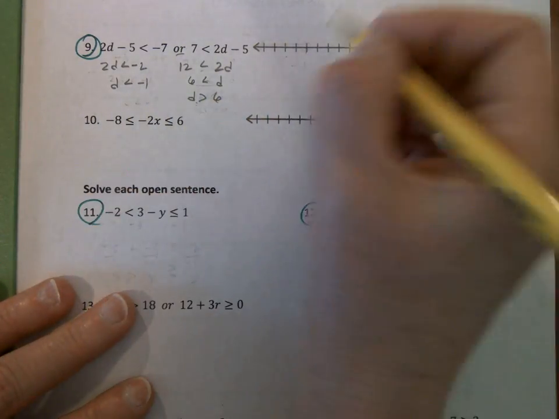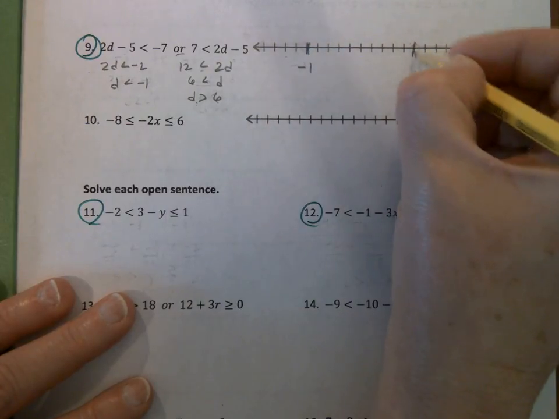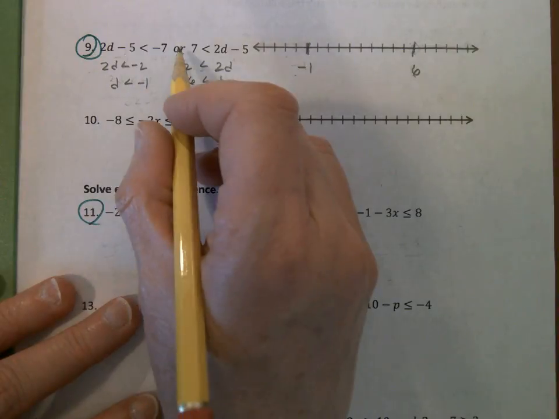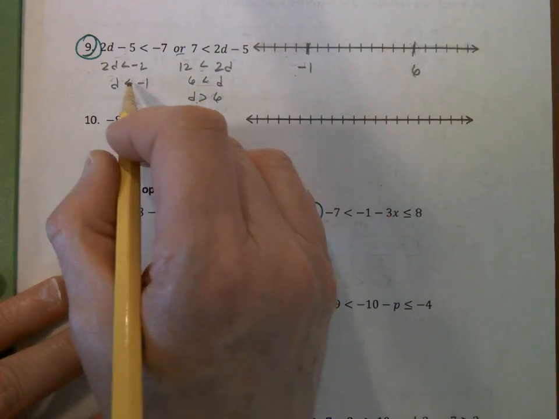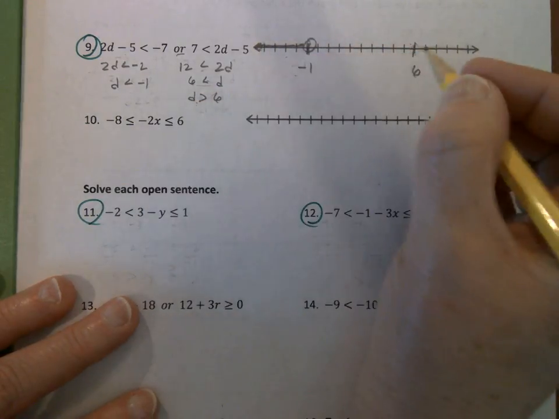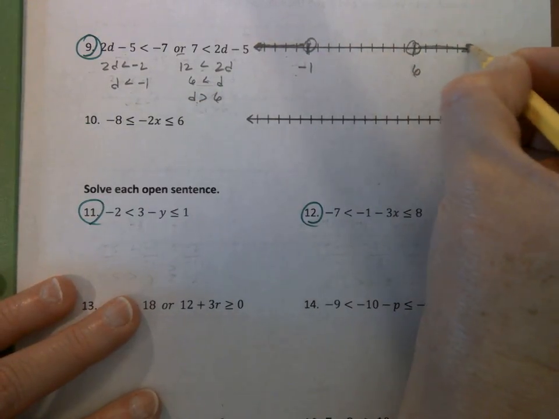So my numbers are -1 and 6. Okay, make sure that I have them in the right order. This is a disjunction, so I can just graph them both. d is less than -1, so it's an open circle there. And it's greater than 6, so it's an open circle there.